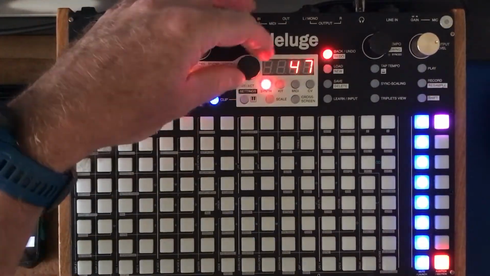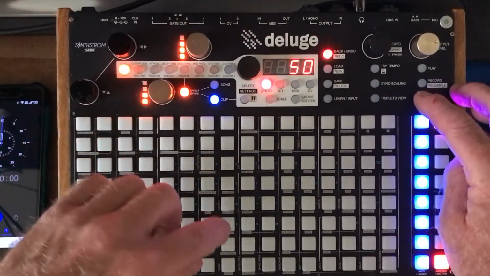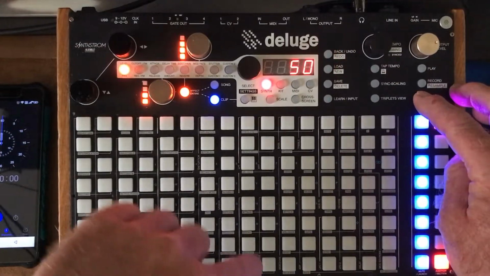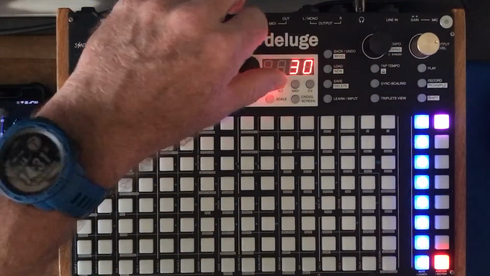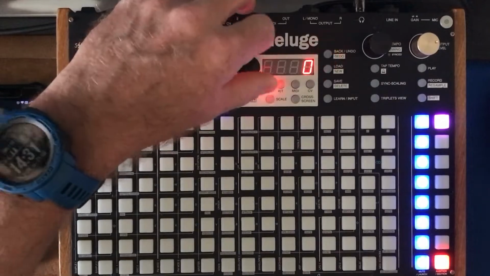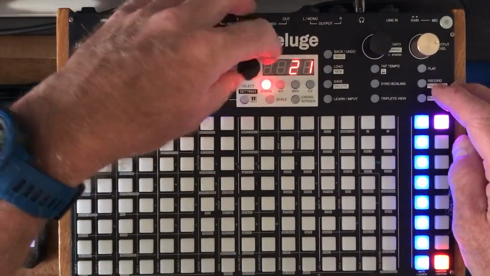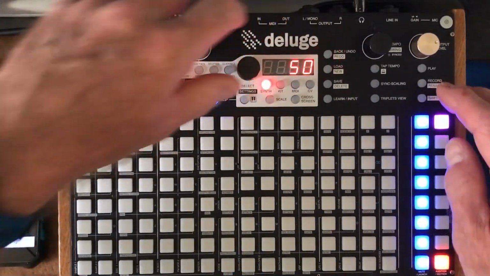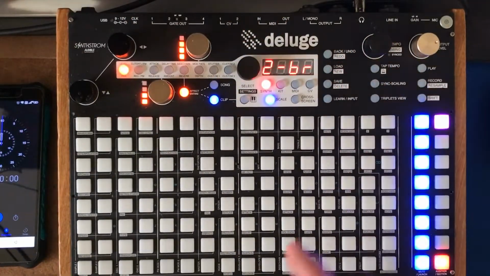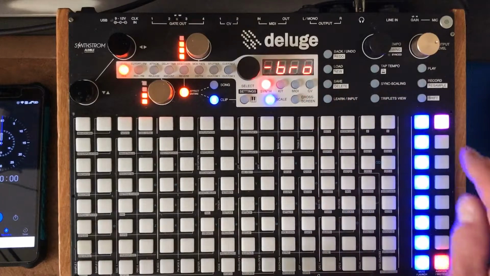I'm assuming you've already done this, so we'll put the decay to 50, but I'm going to drop sustain down to 0. And if you drop sustain down to 0 and have release on 50. So this is for broken pads now, let's see.